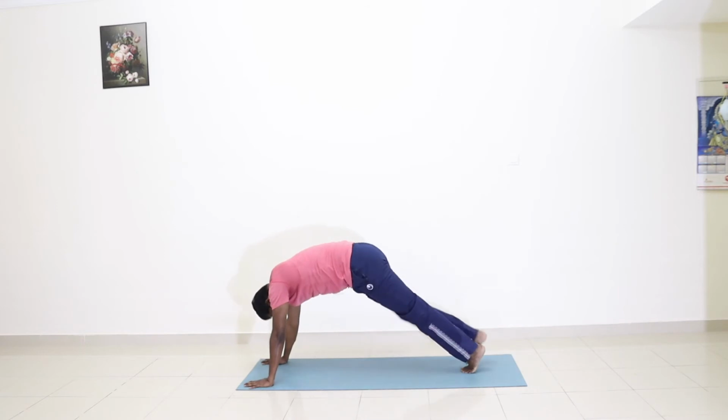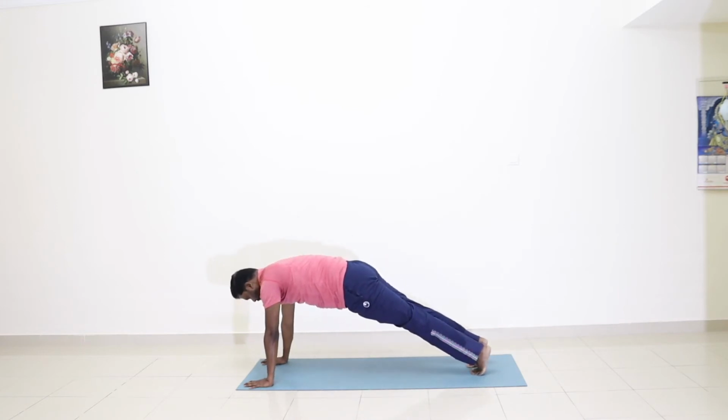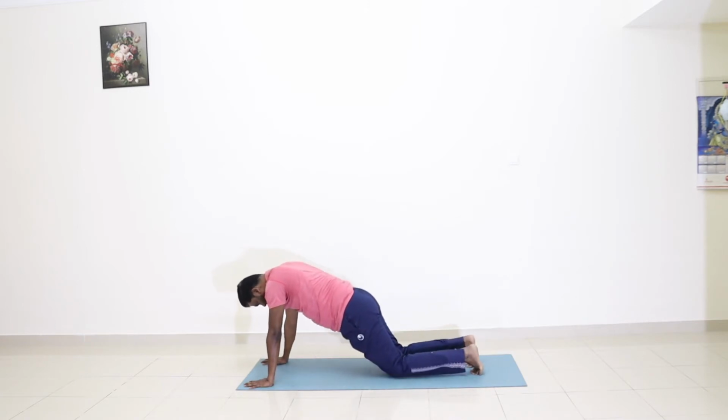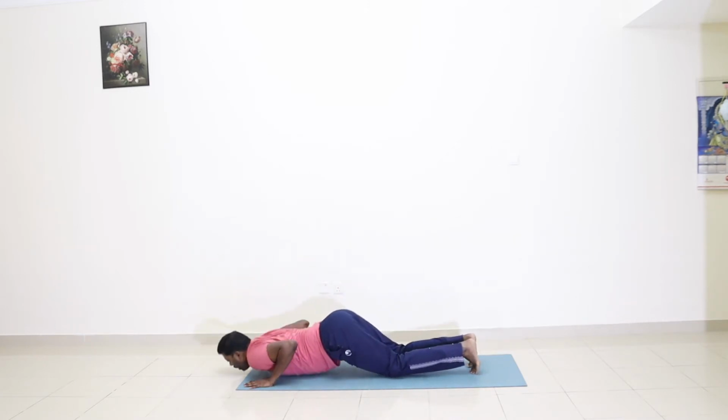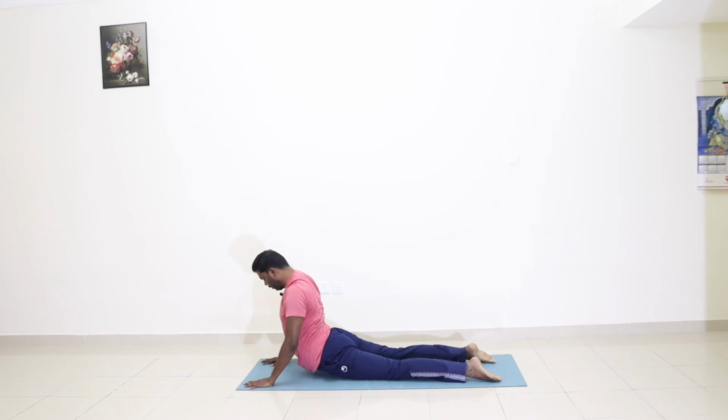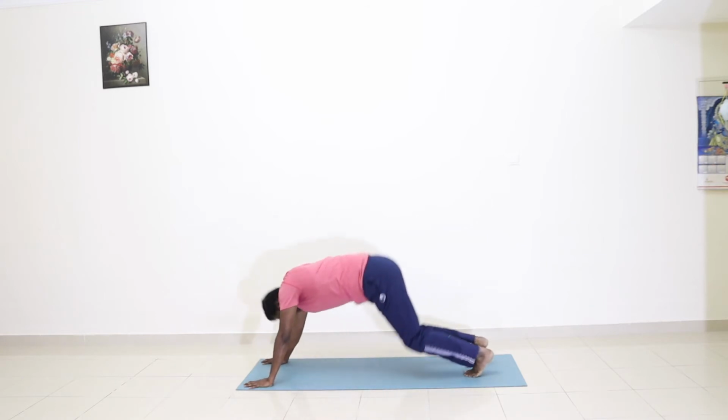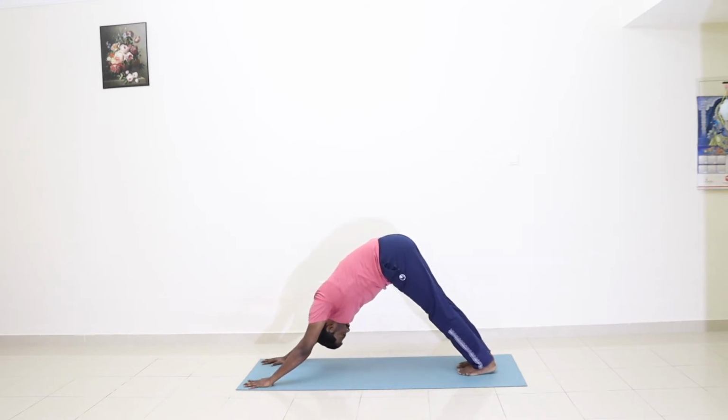Inhale again to plank, straighten your elbows and breathe. Exhale, both knees down, bend your elbows. Drop your chest and chin down. Eightfold salutation, elbows closer to the body. Inhale, roll your shoulders. Elbows bent or elbows straight, lift the chin. Exhale, downward facing dog. Press the heels, push your hip, tip of the tailbone points up.